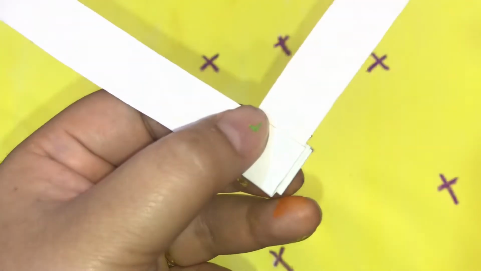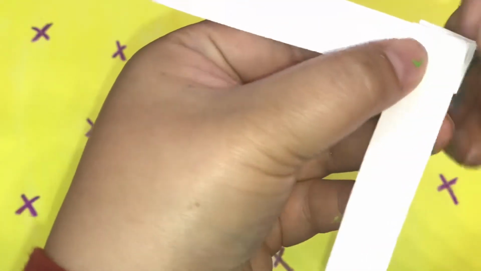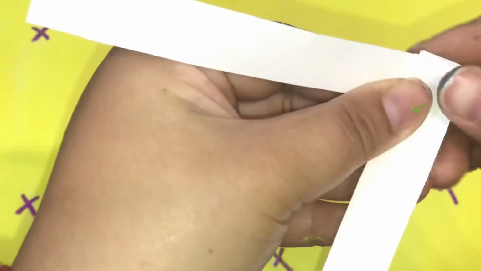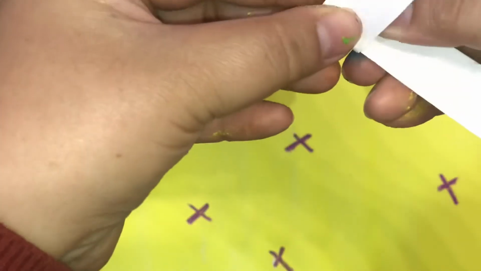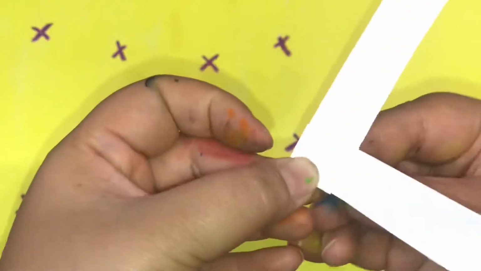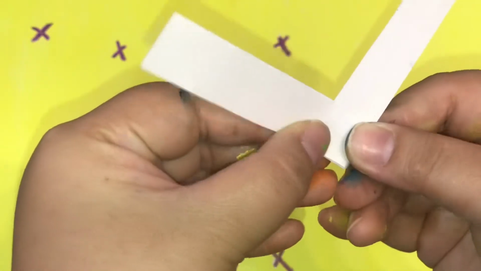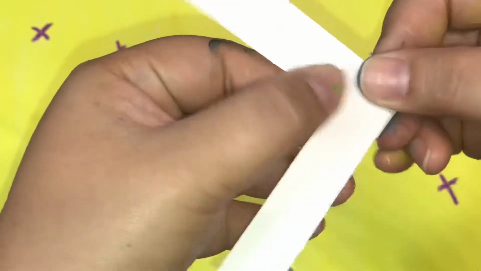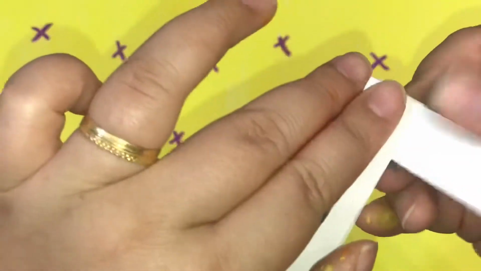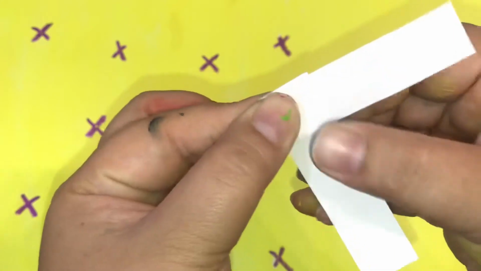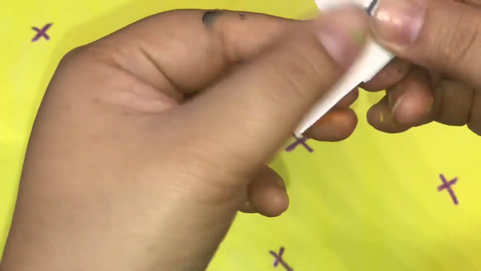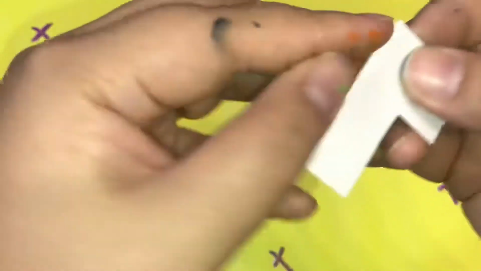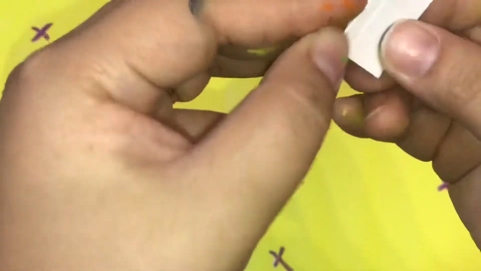Okay, right, fold downward, fold downward, fold upward, oops, fold upward, fold downward, fold downward, fold upward, fold upward, fold downward, downward, upward, upward.